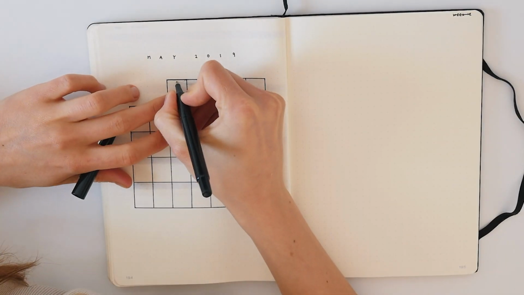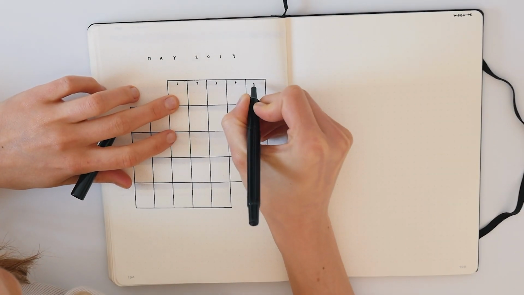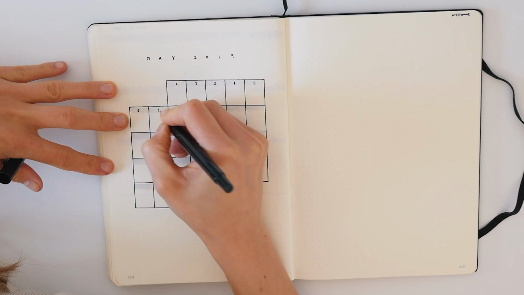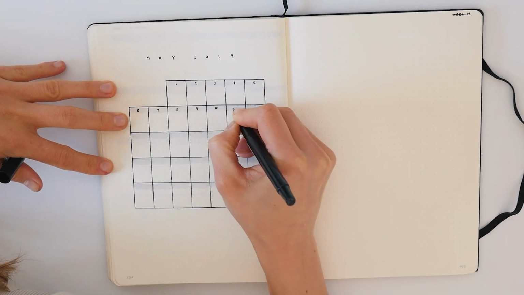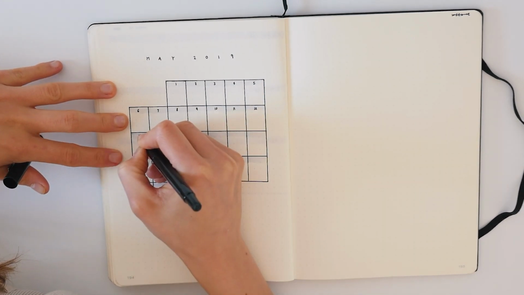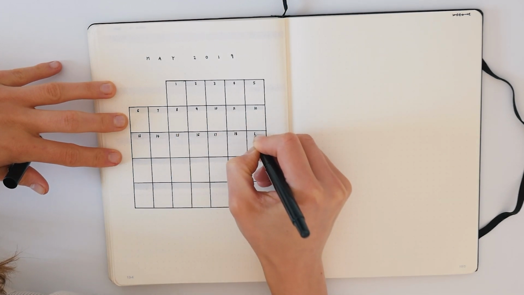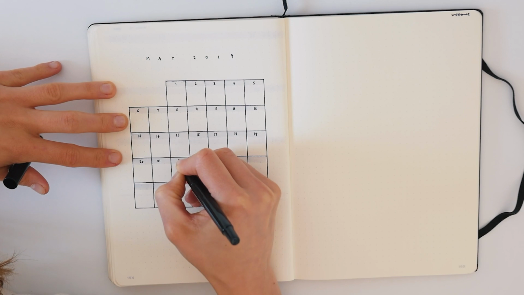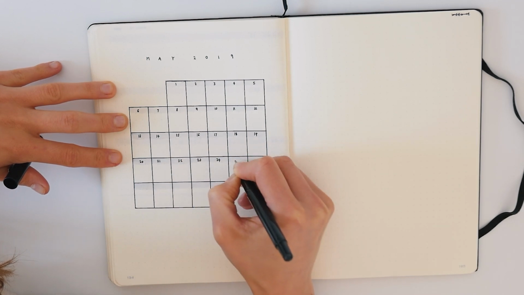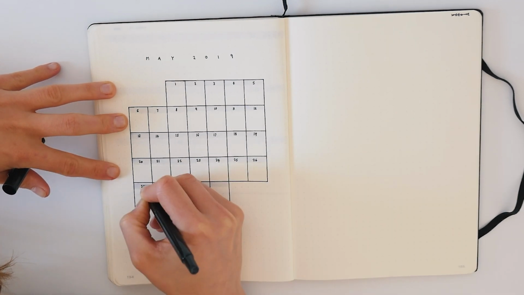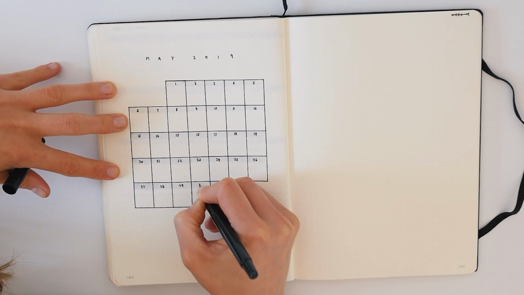So in the first page, as per usual, I have my monthly overview. This time I decided to put the monthly overview onto just one page, and it's been really nice for me like this. I feel like it's just enough space for me to write whatever is happening in that day, but just the most important events, so whenever I have something big happening on that day.